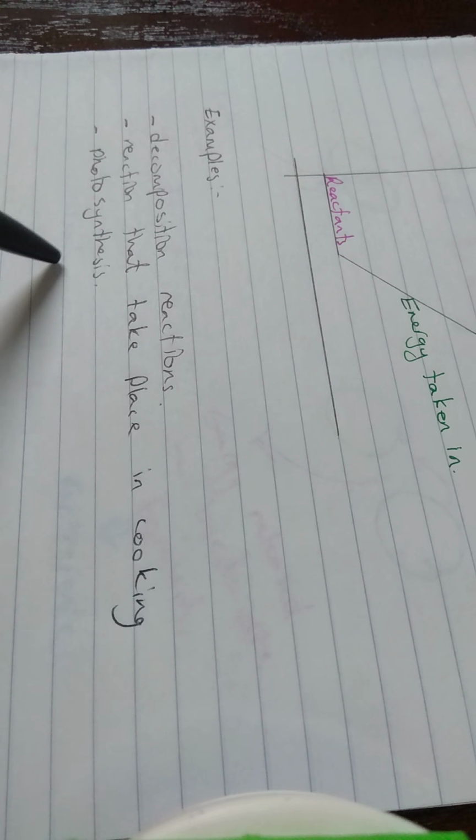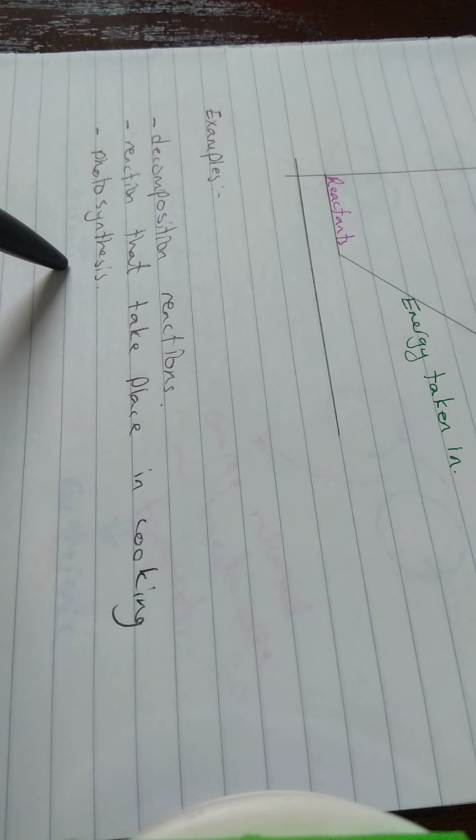Some examples of these reactions: decomposition reactions. Any decomposition reaction will be an endothermic reaction. Reactions that take place in cooking, when we cook, these reactions are endothermic reactions. And photosynthesis also is an endothermic reaction.